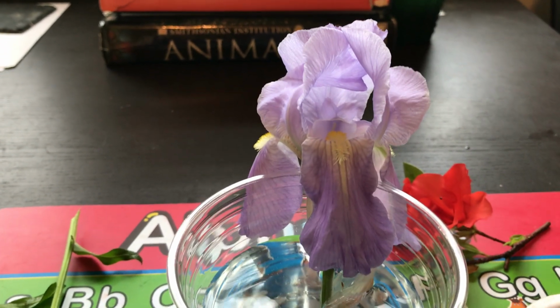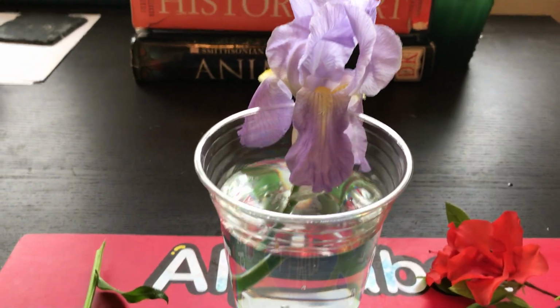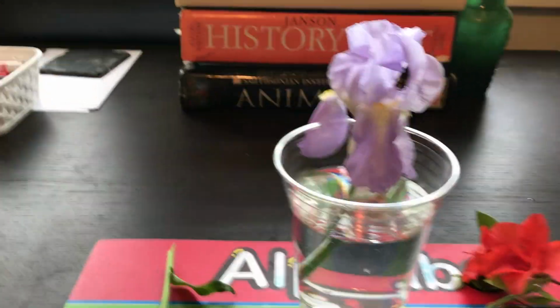So these are 3 different flowers, all having the same anatomy, the same parts.